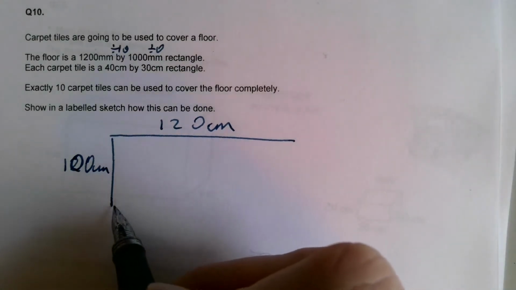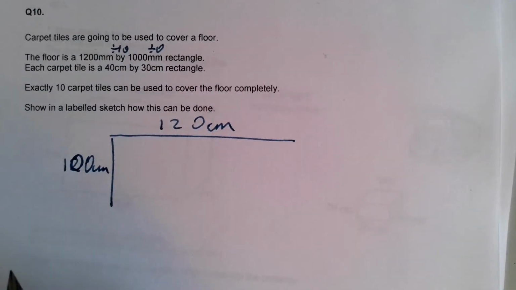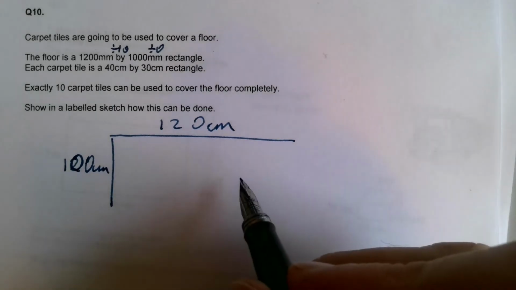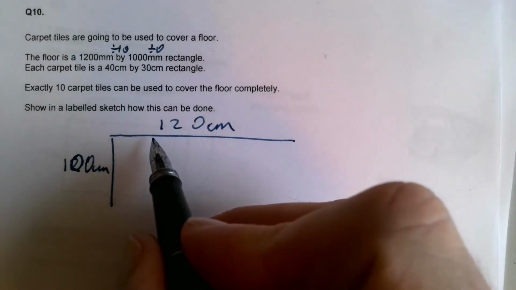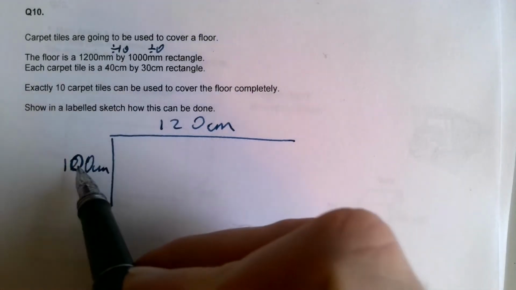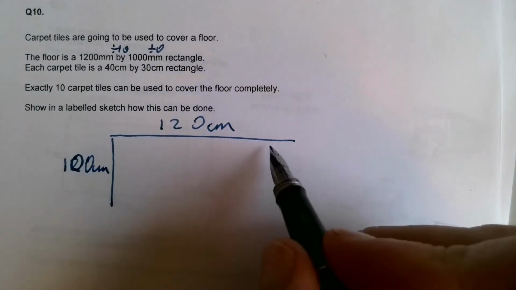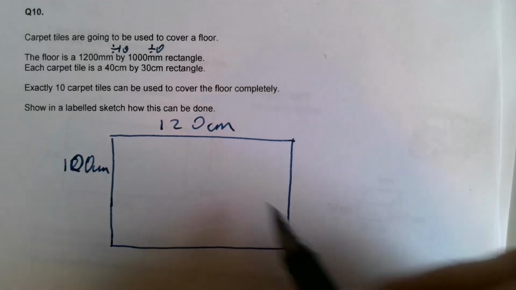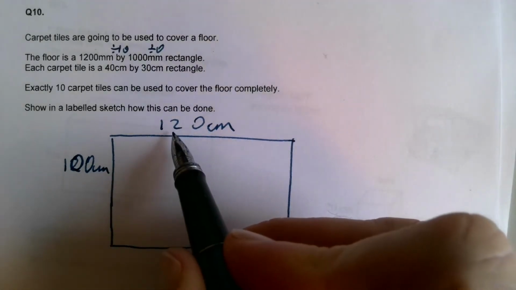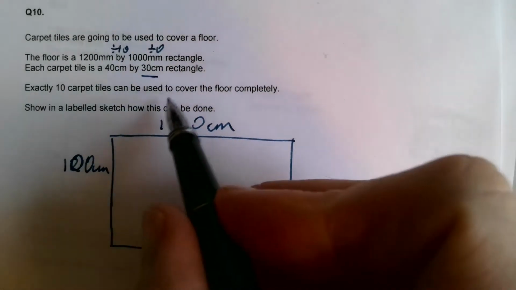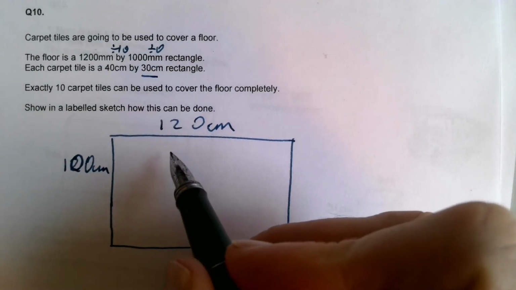It's then saying that each carpet tile is going to be 40 centimeters by 30, and they want to show how 10 carpet tiles can be used to do it completely. So we're going to have to cut some tiles up, I think, because neither 40 nor 30 go exactly into 100. But if we make our sketch something like that, we could say definitely that the 30 is going to be harder to cut up if we go into there, because it would be a third, won't it? 3 goes exactly into 12 4 times.